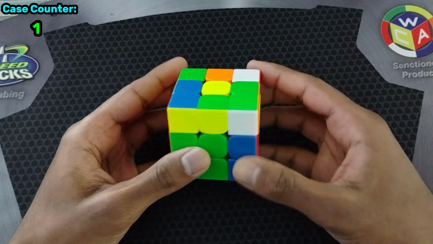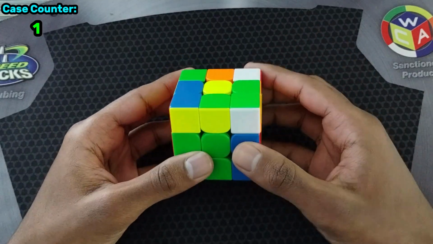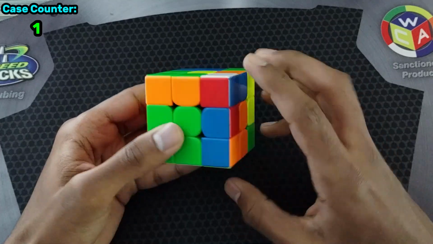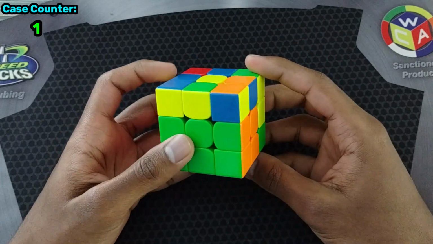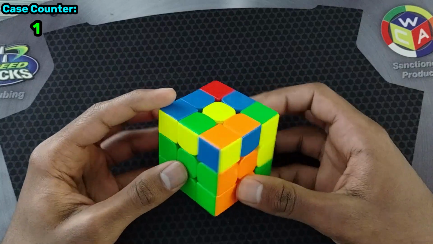The first case is just a solved pair, and the way you solve this is very simple, just like you would in the beginner's method with this corner. Move it out of the way, get the slot up, move it in, get the slot back. So that's very simple, the first F2L case. Now let's go to the second one.